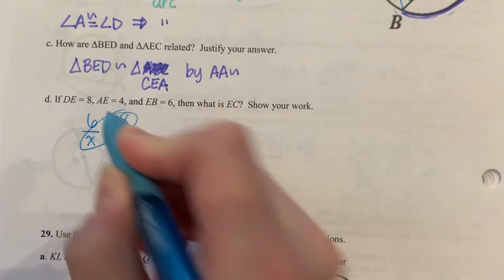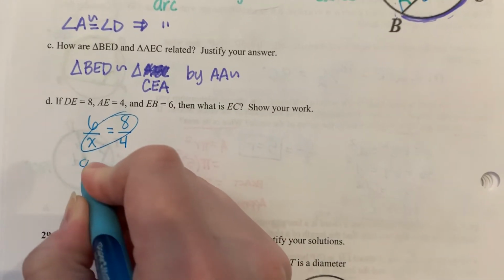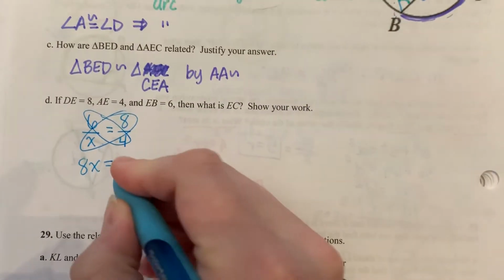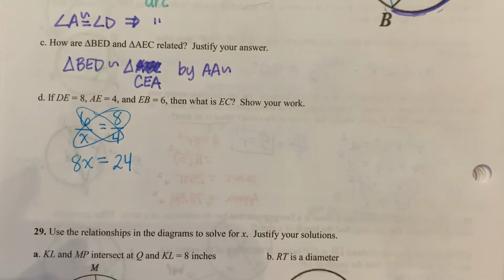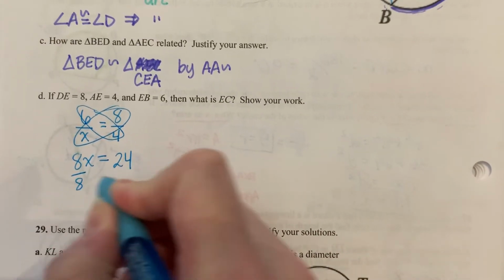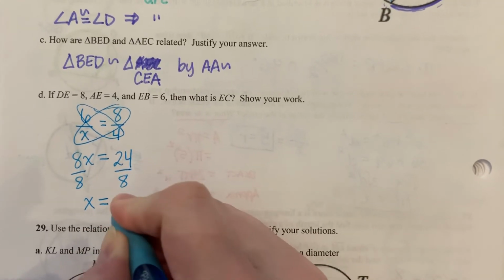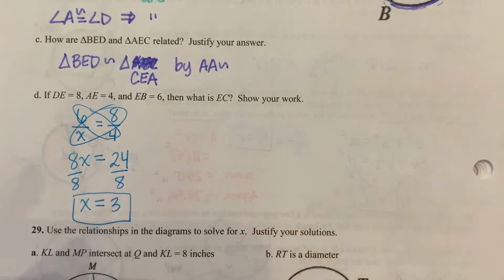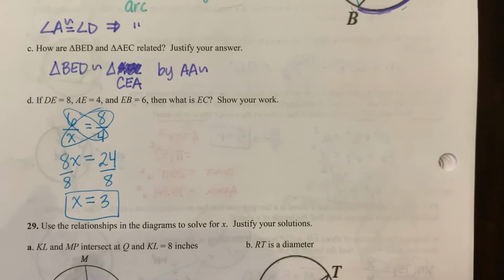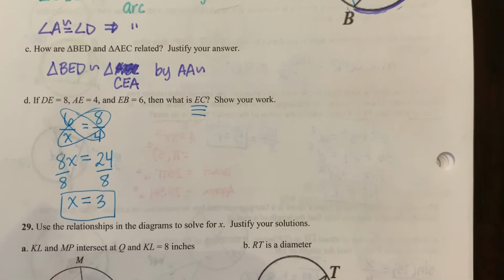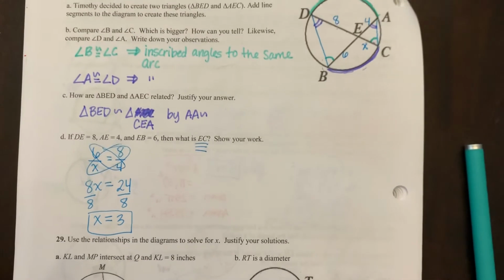So we'll do x times 8, which is 8x, equals 6 times 4, which is 24. And then we can divide both sides by 8. Okay, so we end up with an x value of 3, which is our length of segment EC in the triangle.